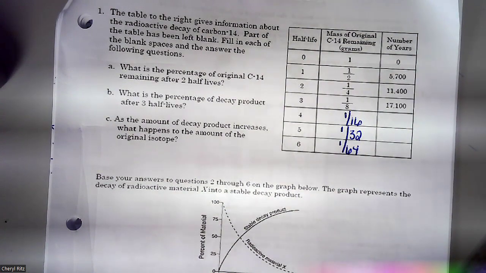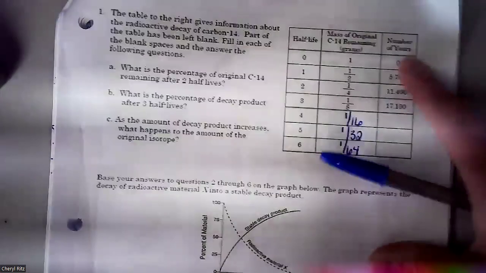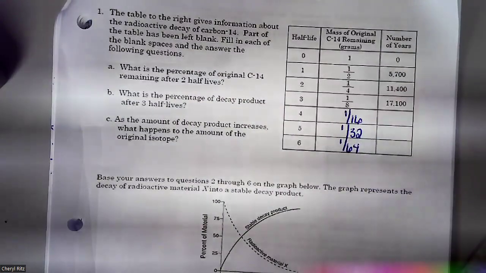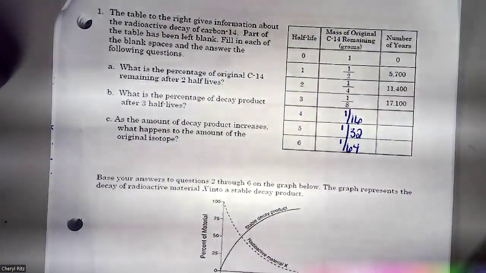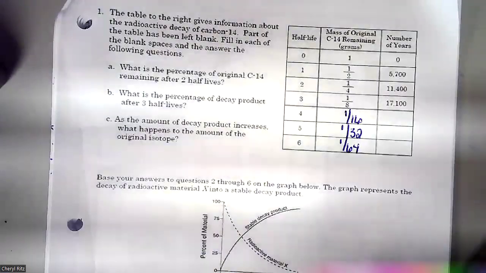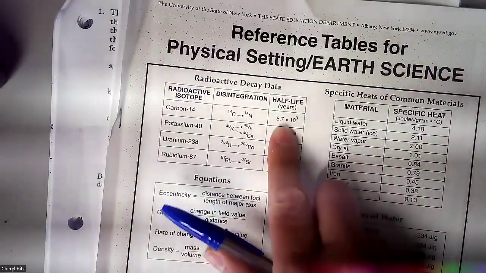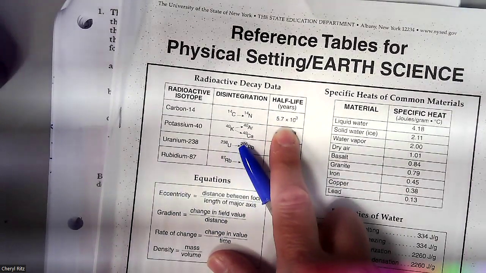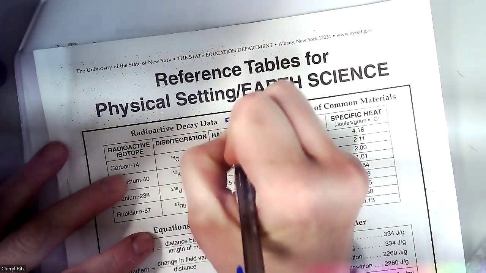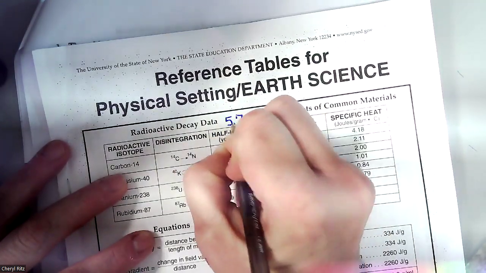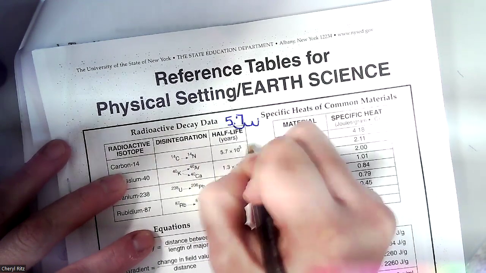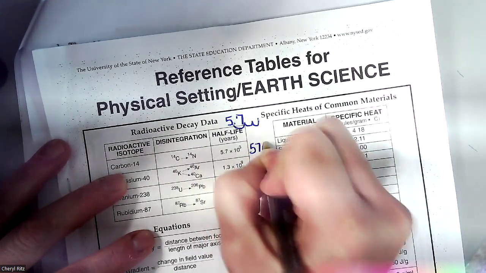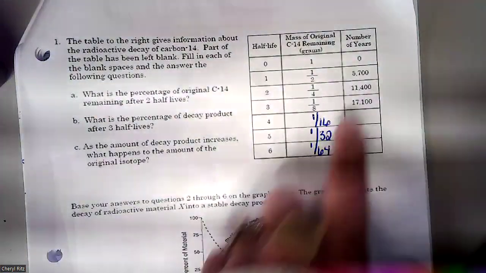Now, where does the number of years come from? We started at 0, then 5,700. Where's that 5,700 coming from? Yeah, and then you just keep adding it. Good. So 1 half-life is 5.7 times 10 to the third. If you forgot, that's 5.7. You move the decimal point over 3 spots. 1, 2, 3. This is 5,700 years. And like Trenton said, you just keep adding that on.